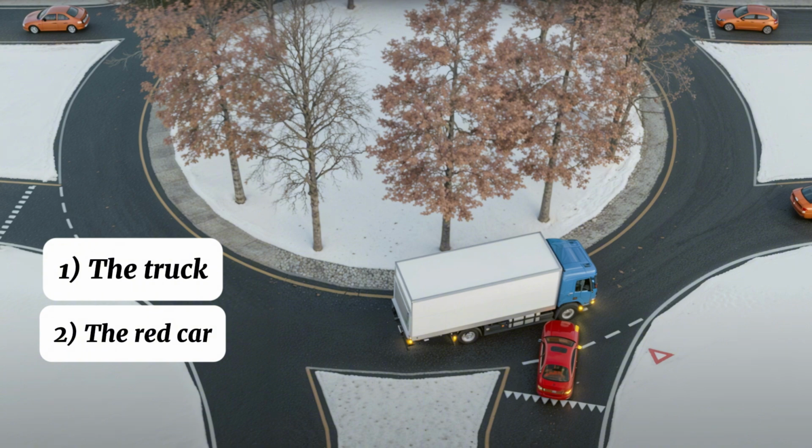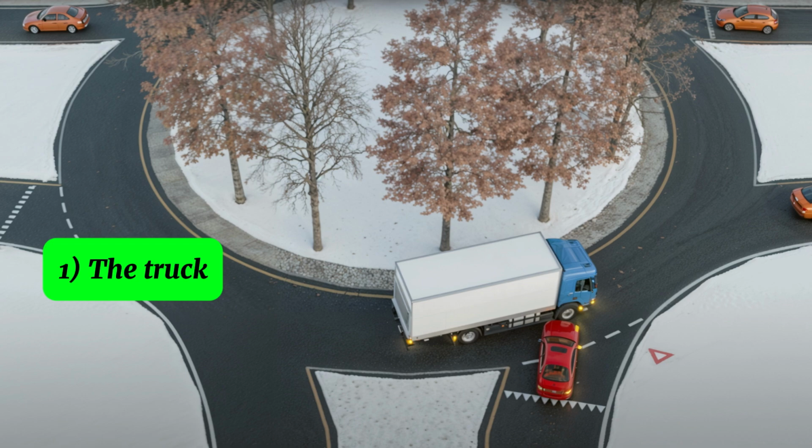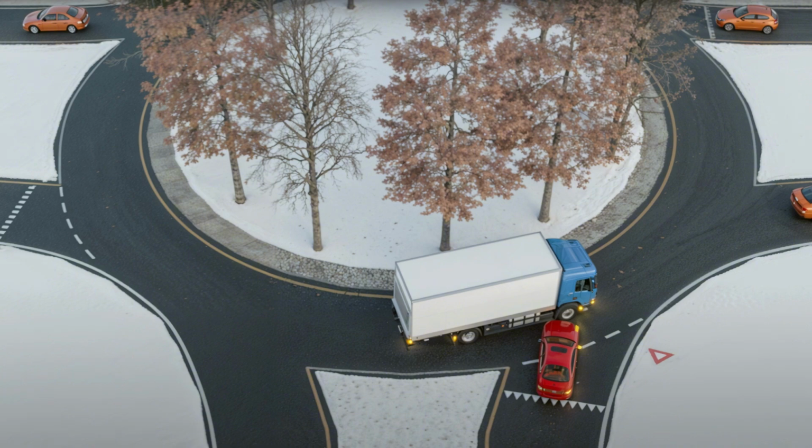Now let's answer the question, who was not at fault? The correct answer is option 1, the truck. It was driving correctly in the roundabout, and the red car didn't give way as required. So if you chose the truck as the one not at fault, you got it right. Congratulations. As your driving instructor, I'm here to remind you to always pay close attention to traffic signs and signals.